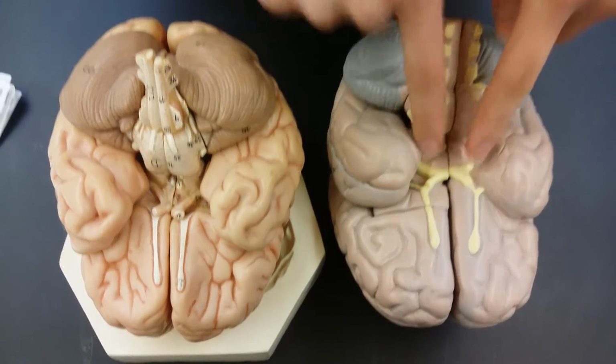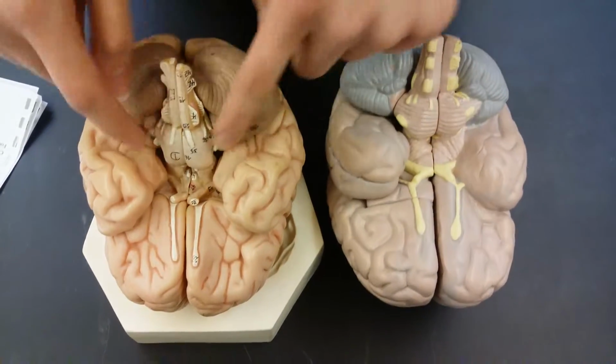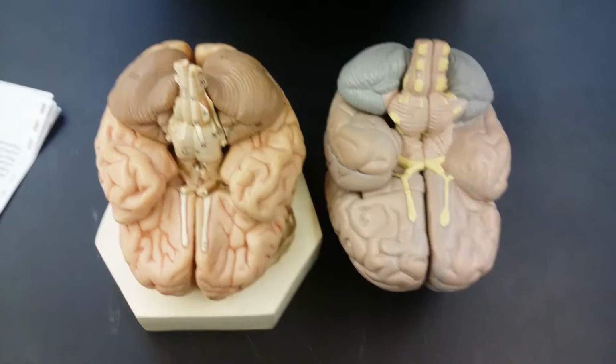The optic chiasma is where this crosses right here and makes that X formation. And you can see that in this one as well. It makes the X formation, so the optic chiasma.